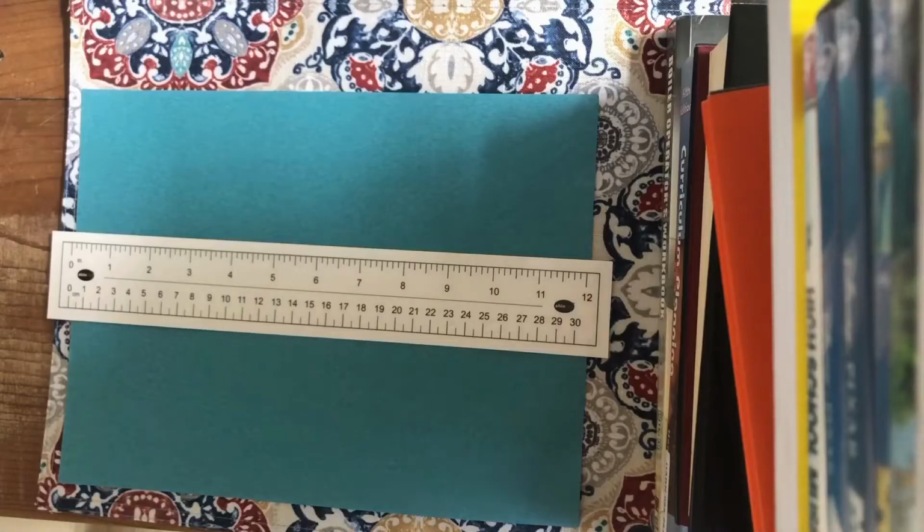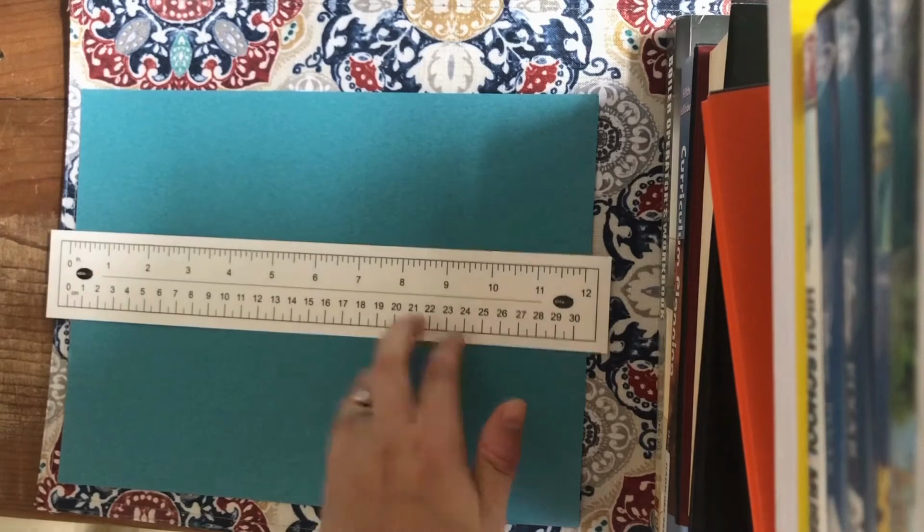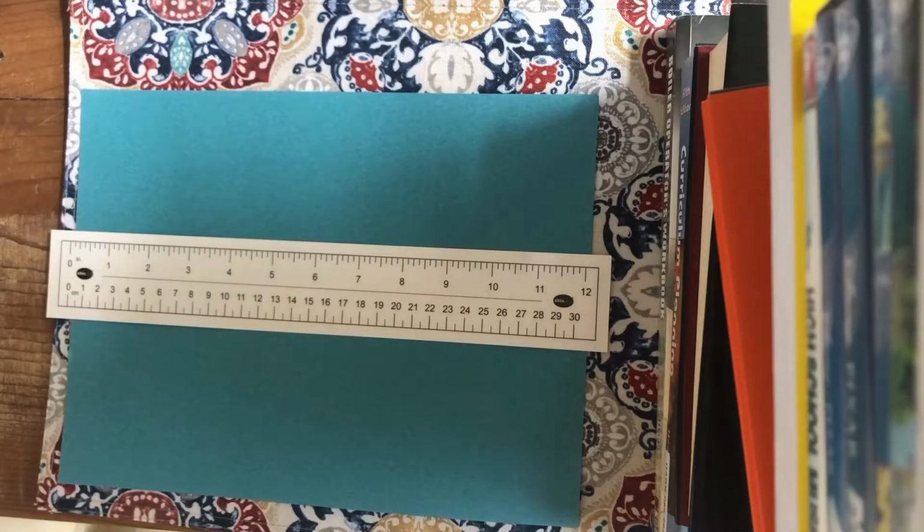When you say measurement, that means that you are referring to the size or the length of something. There are different tools that you can use to measure. We are going to be using the ruler to measure, but keep in mind that there are other things that you can use, and we'll get to that in a second.